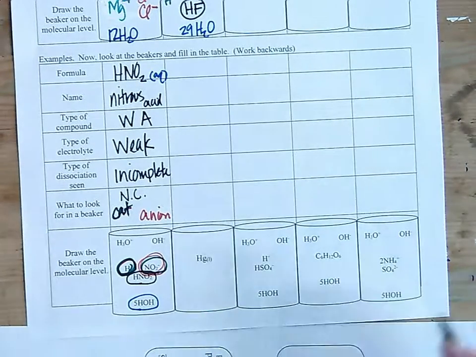Okay, we're going to do a few more examples in class, but I wanted you just to see a few things. See what you can do on some of these before class tomorrow.